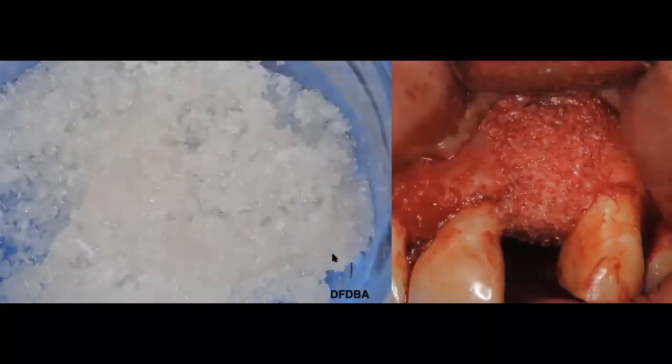So we're adding our bone, and we're using here demineralized freeze-dried bone, and we're going to have a mixture of 70-30 mineralized and demineralized bone. We're going to fill first the cavity, obviously the area where we were missing bone, where we had the cyst, and then we're going to go ahead and fill the entire area.